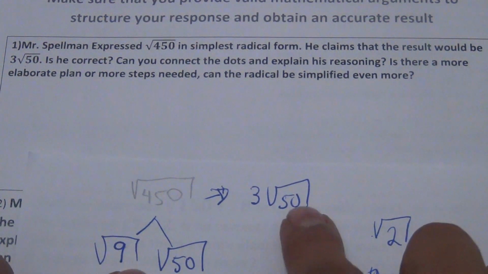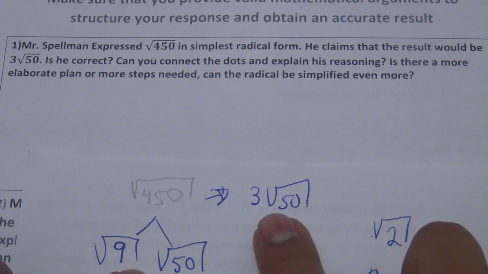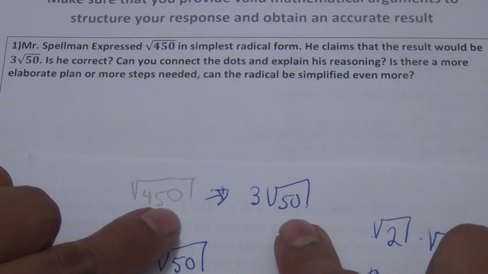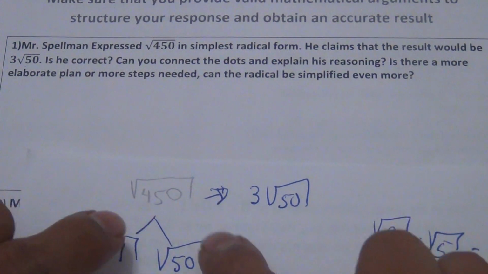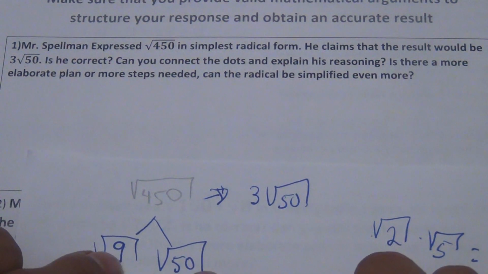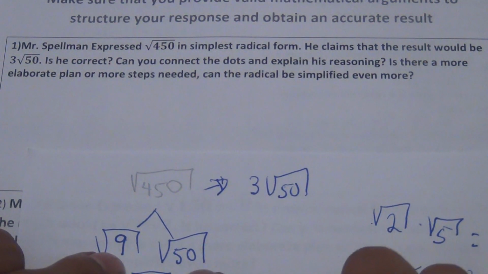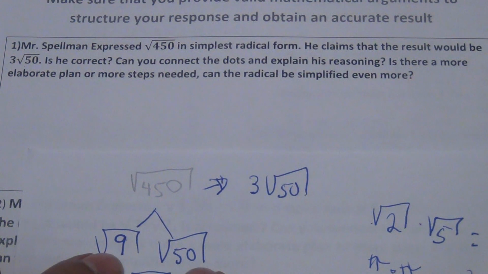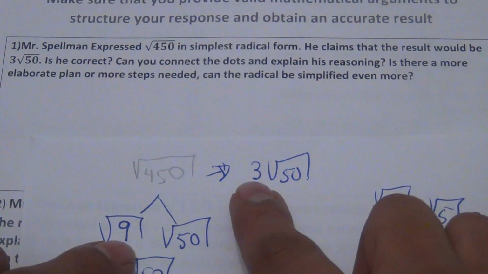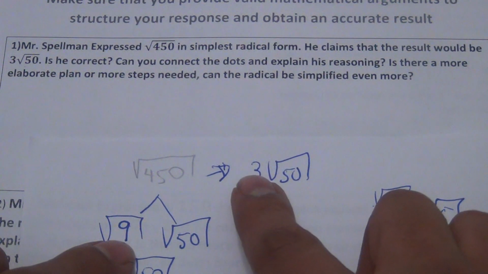This 3 radical 50 he must have gotten from somewhere. So when I am going to simplify a radical, I know that I have to find 2 factors of that radical, one of them having a perfect square root and the other one being irrational. So these 3 must have been the square root of something.